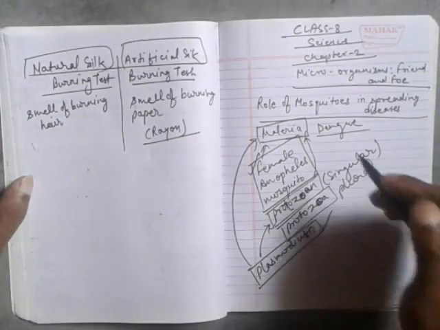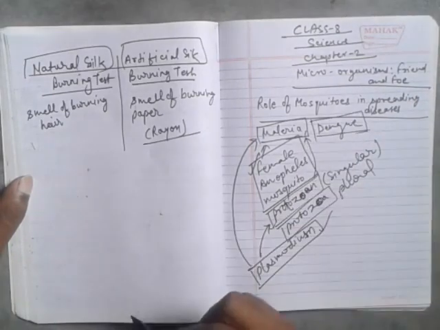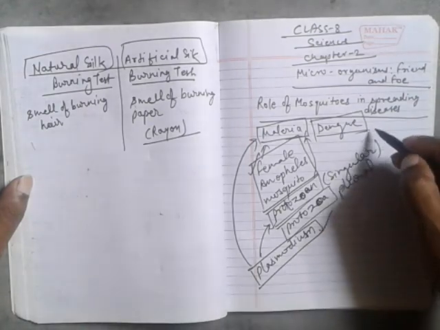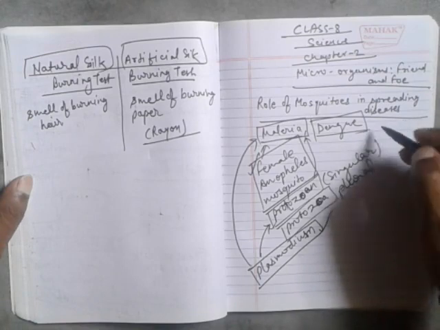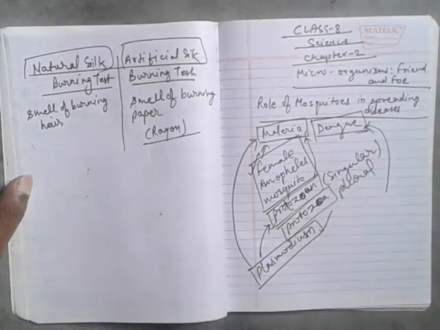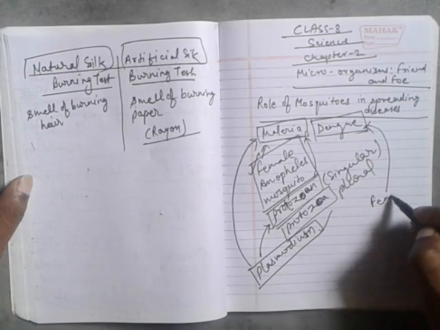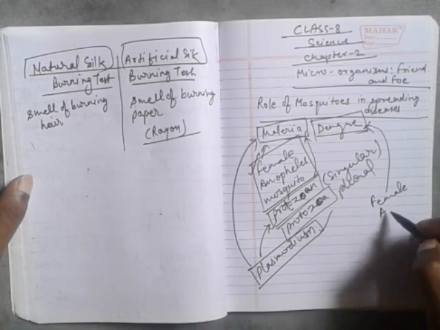In the same way, dengue disease is also spread by the bite of a mosquito, but here a different type of mosquito is responsible for spreading the disease, and the name of the mosquito is the female Aedes mosquito.